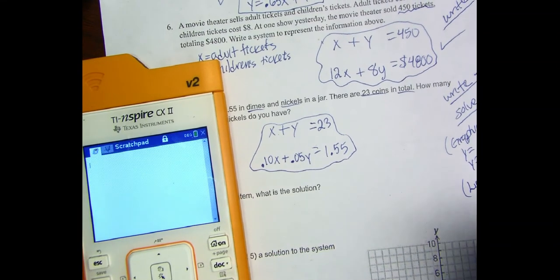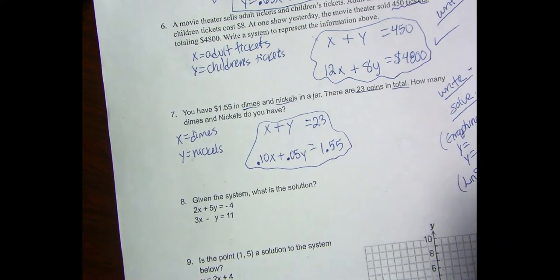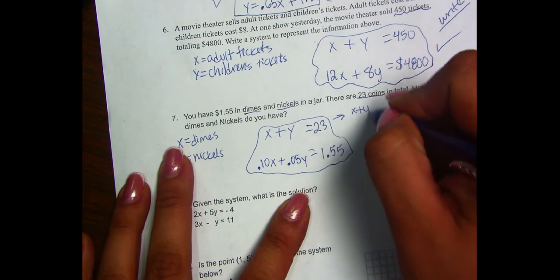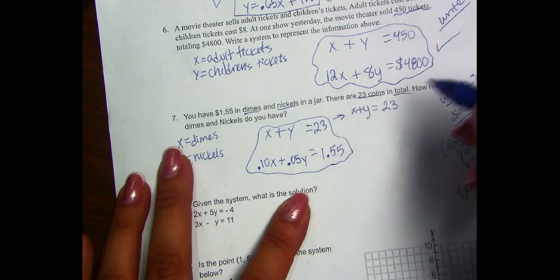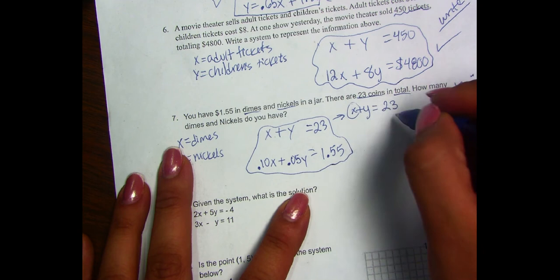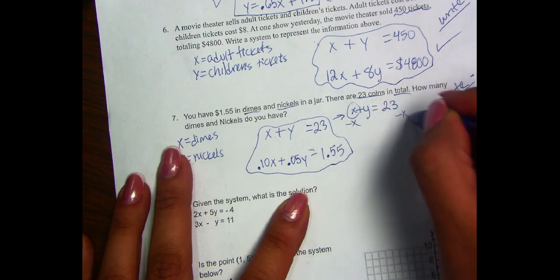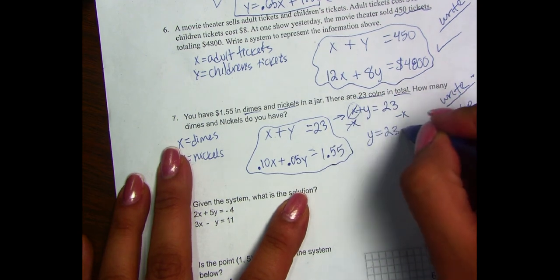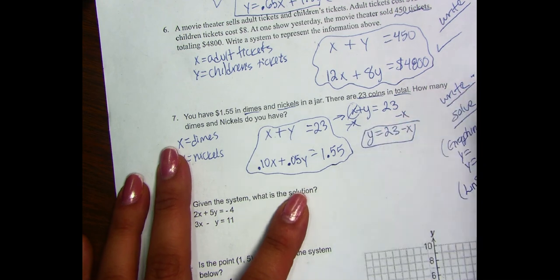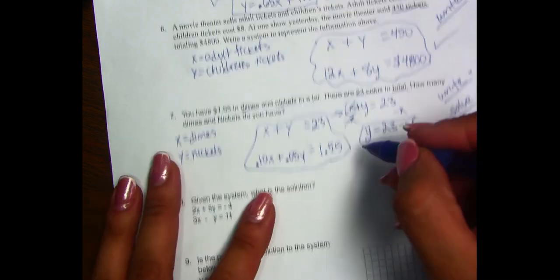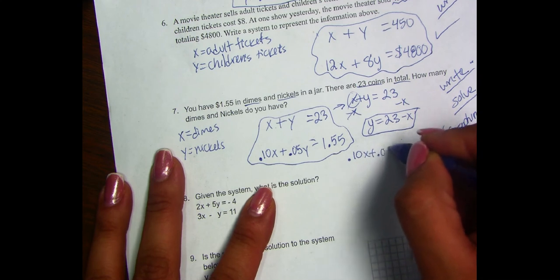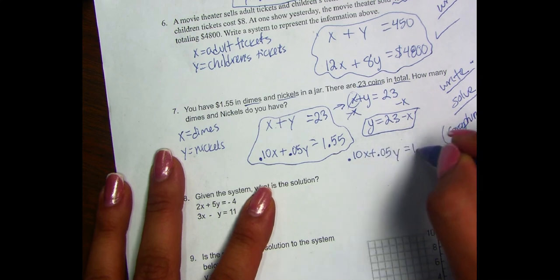Okay, let's rewrite these in y equals. So if we write that one as y equals, we just need to rewrite it, move the x to the other side, so minus x, y equals, and you could write it as 23 minus x. That your calculator will take. Next one will be 0.10x plus 0.05y equals 1.55.